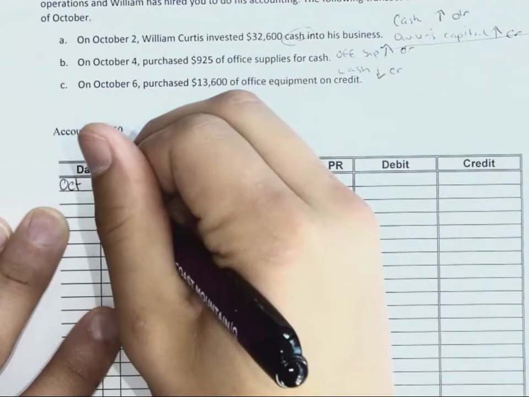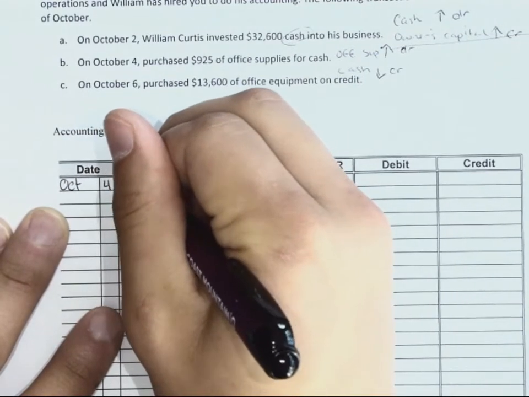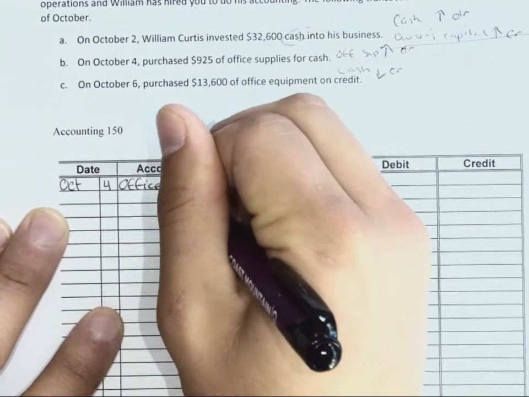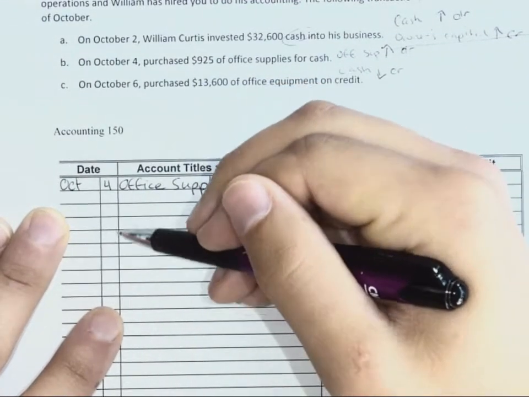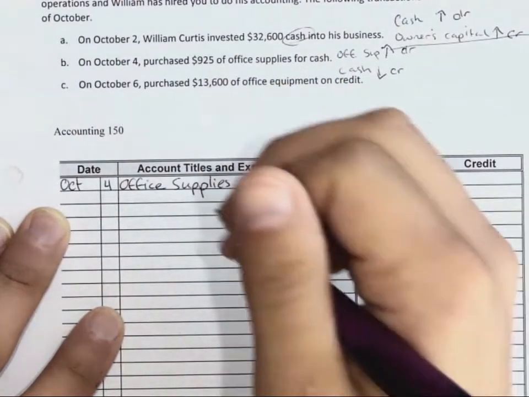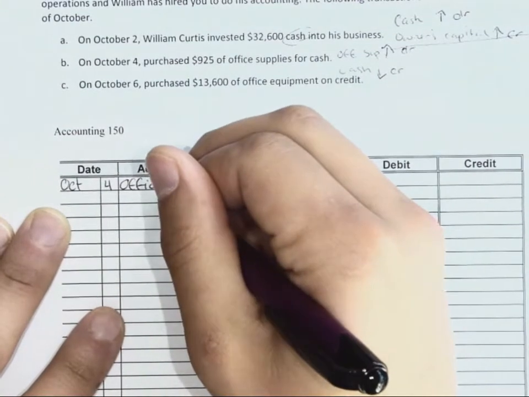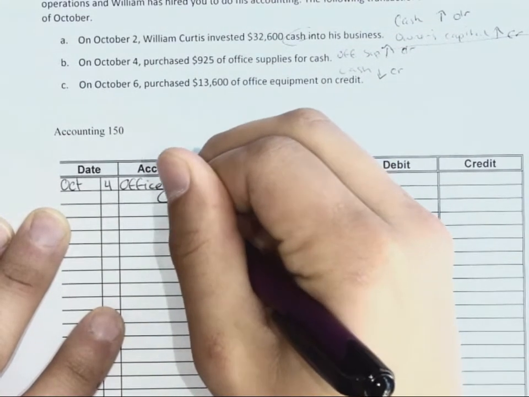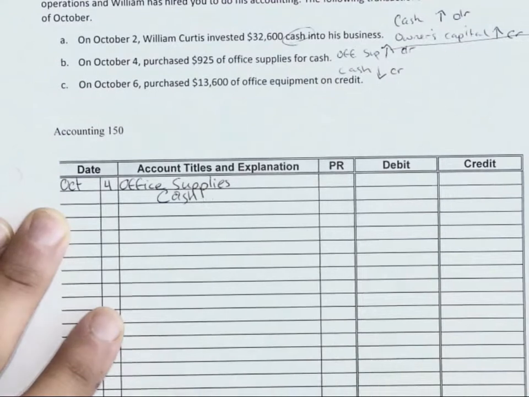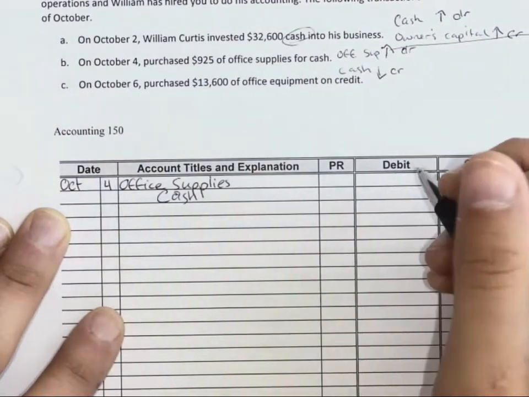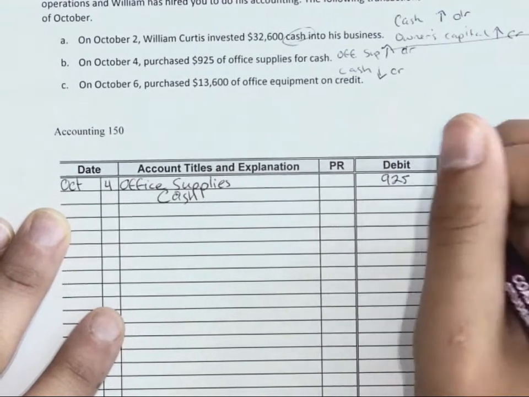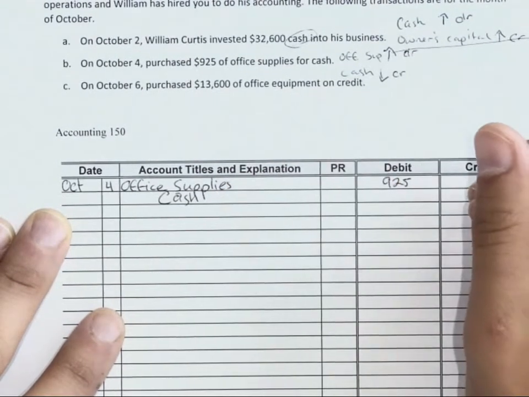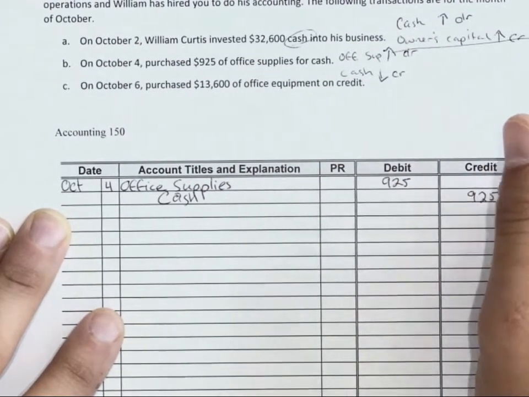So here it's office supplies. Debits are always flush to the line. Our credits always are indented. See how I indent my cash? Now debit is $925. They spent $925. And cash, $925.